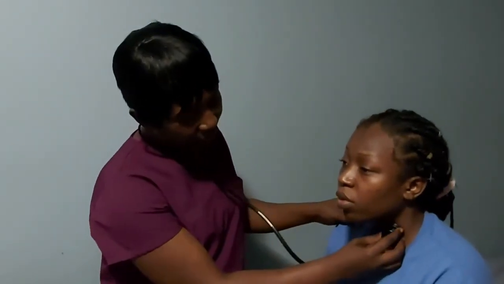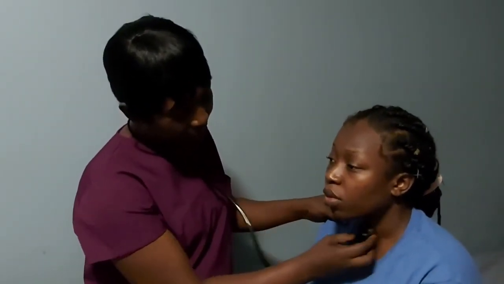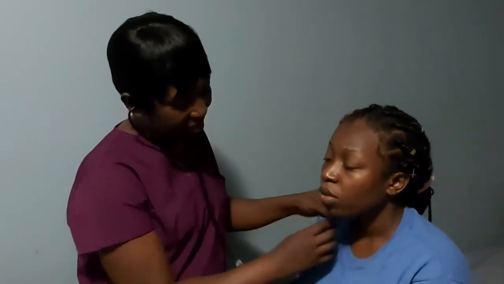If there is any thyroid enlargement, I can use my stethoscope to listen for a bruit. With you, I can't hear any bruit. Everything looks nice. The thyroid is not enlarged, and I don't see any goiter or nodules. Thank you for allowing me. This is the end of our assessment this morning. Thank you for your time. Thank you. Stay blessed.